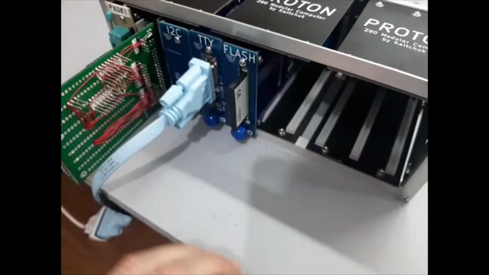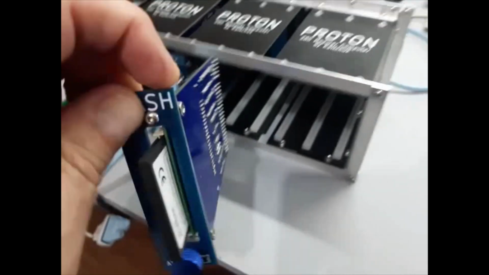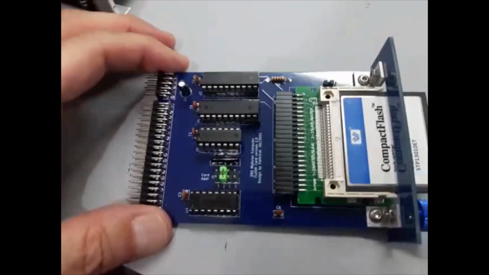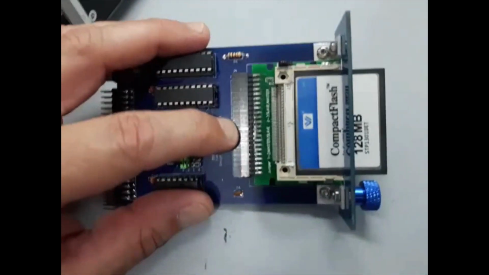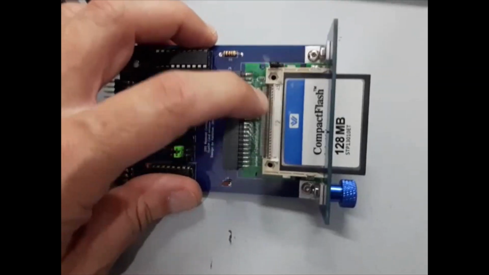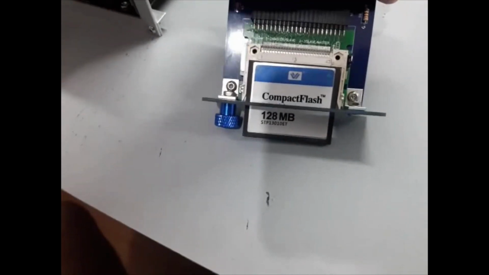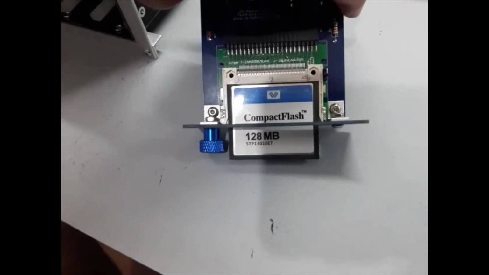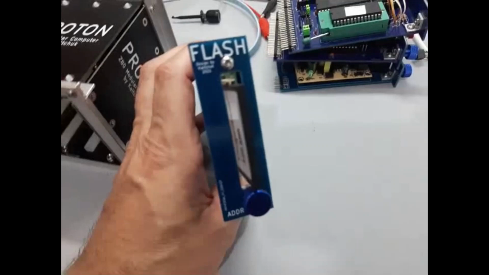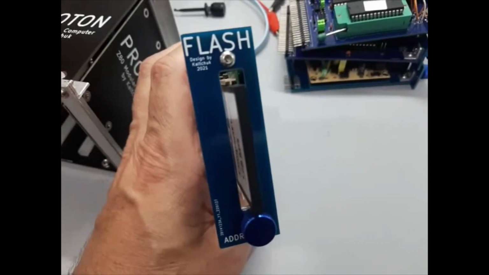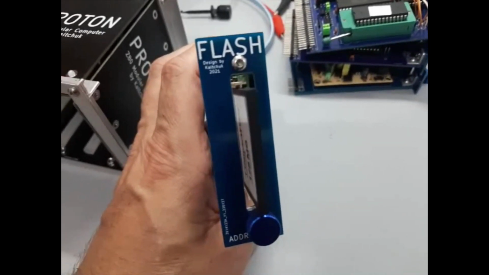Next card is the flash card. So the flash card emulates the disks. It has this adapter here that converts from a 44-pin IDE to the flash card. You can see that the compact flash is 128 megabytes. It's an industrial type. On the front, the only thing that we can use here is a built-in LED on the adapter that shows the compact flash activity.